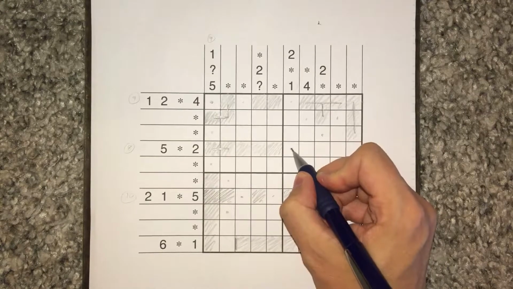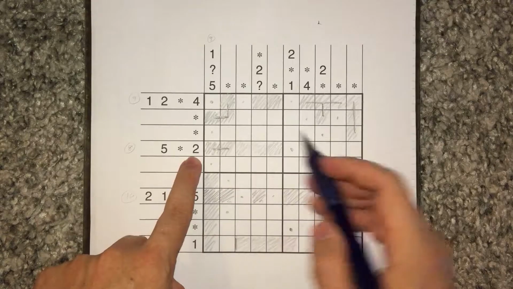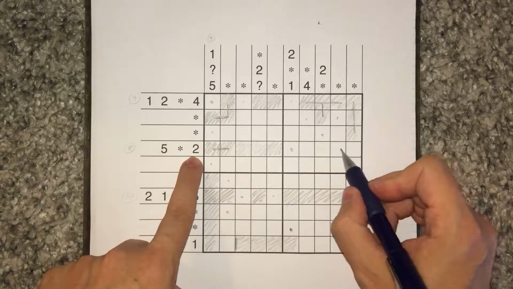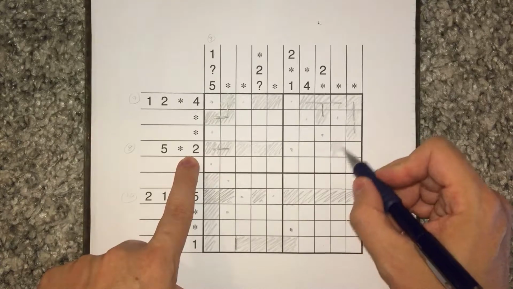This comes out. We have an unknown cell over here. We don't actually know if this comes down here or this comes down like here, but in both cases the cell gets shaded, so I'll just mark that in now.